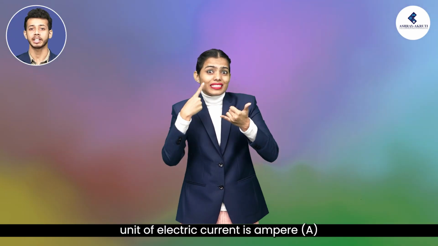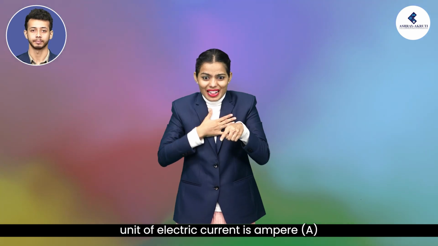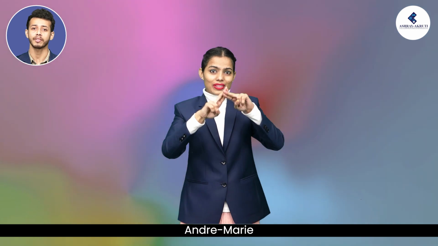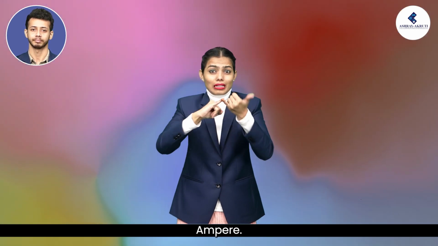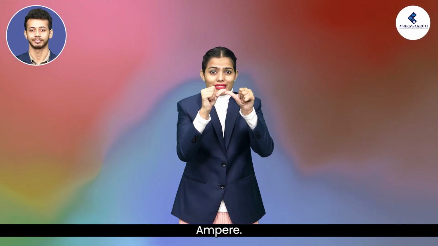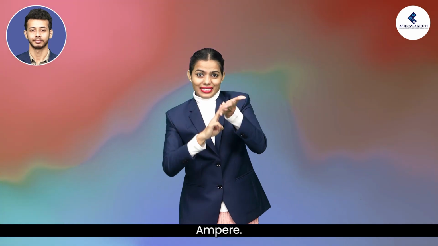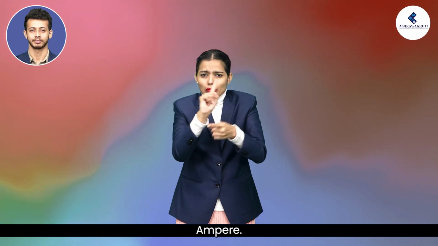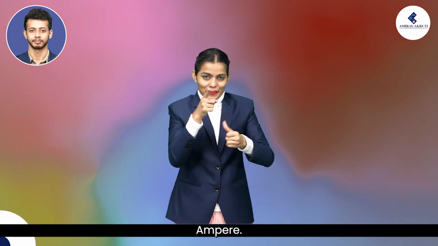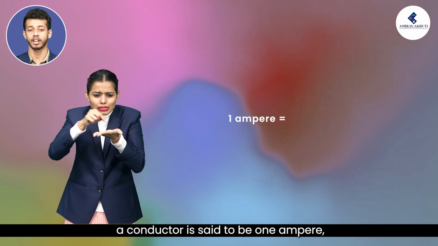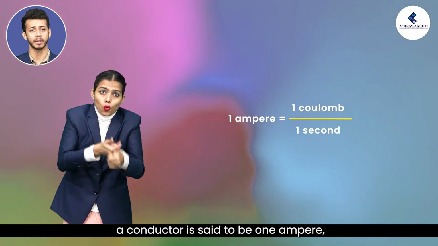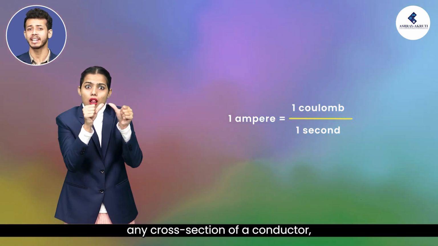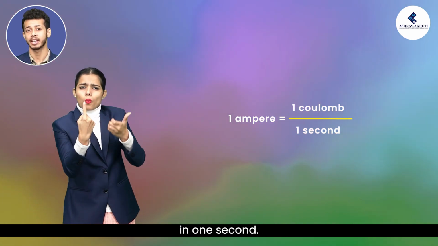The SI unit of electric current is ampere, named after the French scientist André-Marie Ampère. The current flowing through a conductor is said to be 1 ampere when a charge of 1 coulomb flows across any cross-section of a conductor in 1 second.